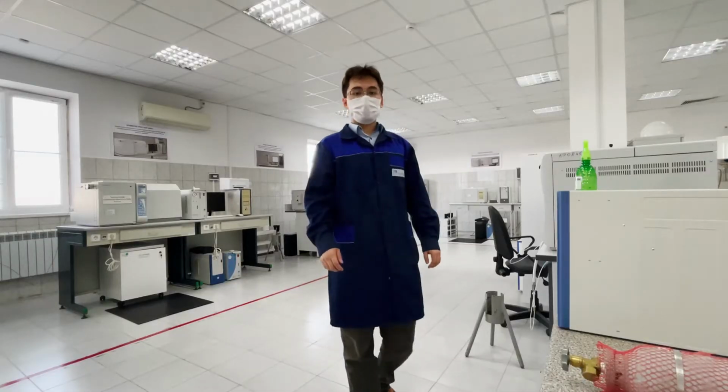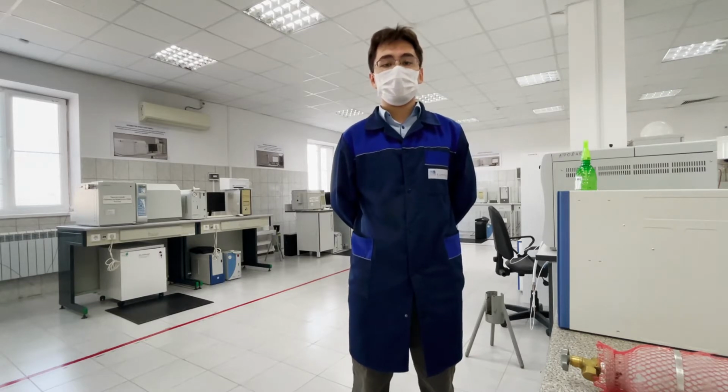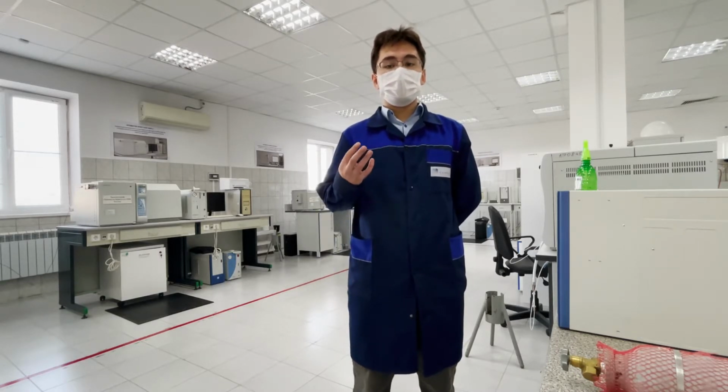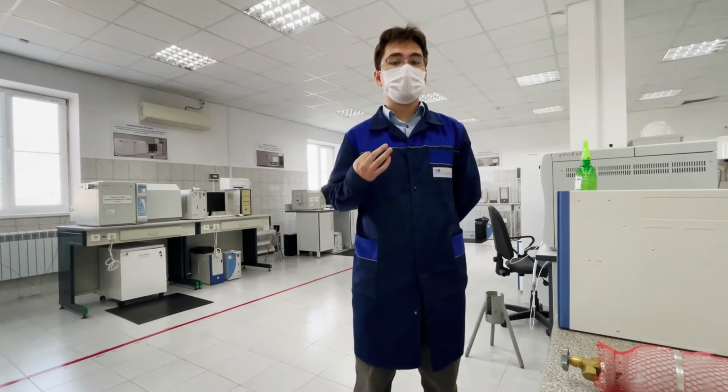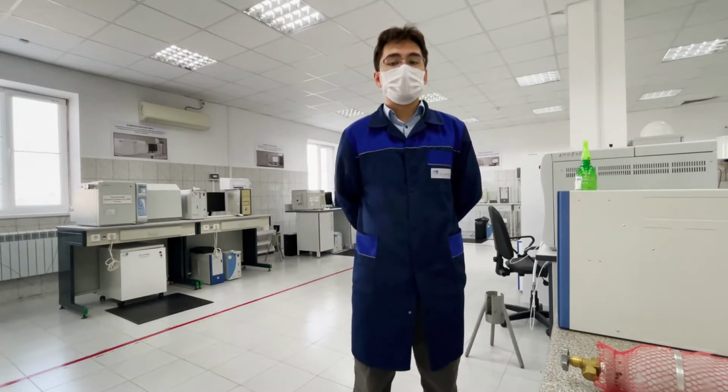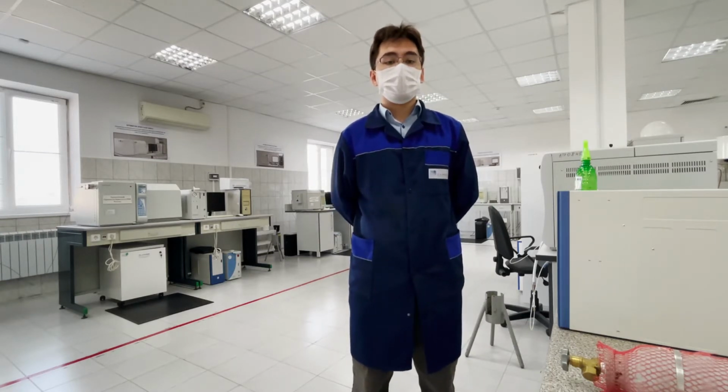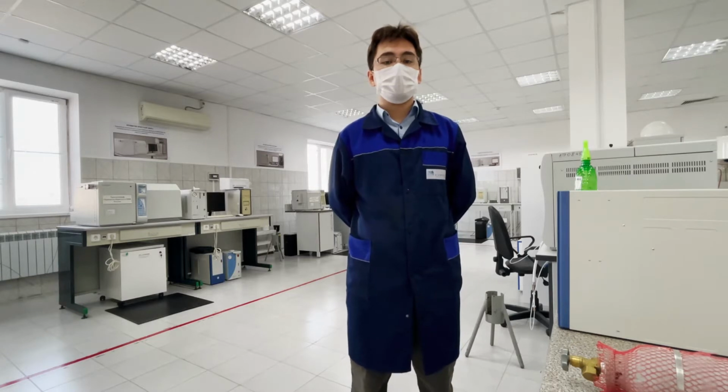Welcome to the chromatography. When examining the associated petroleum gas samples, the component composition of a gas is determined, which includes the following components: methane, ethane, propane, butanes and isobutanes, pentane and isopentanes, hexanes, heptanes, octanes, carbon dioxide, nitrogen, as well as the sulfur-containing compounds such as hydrogen sulfide, methyl and ethyl mercaptans.